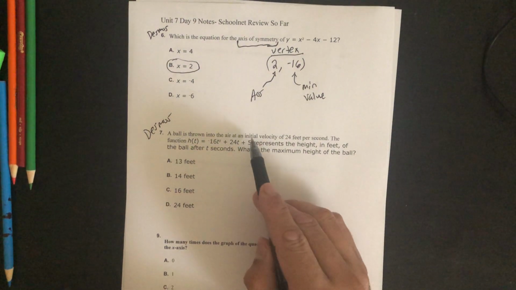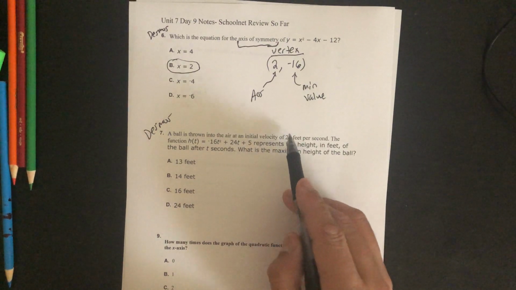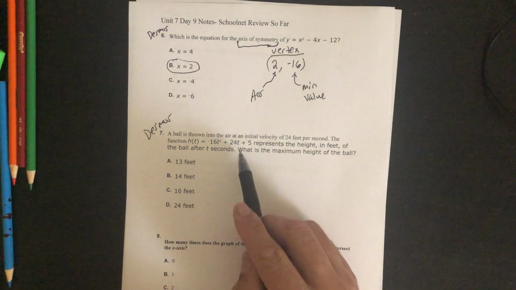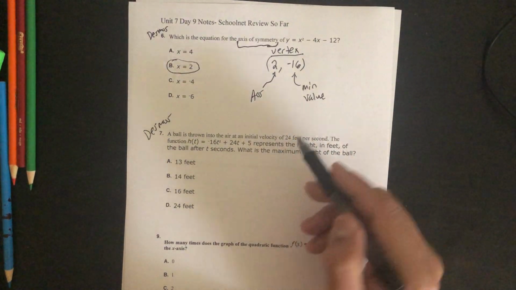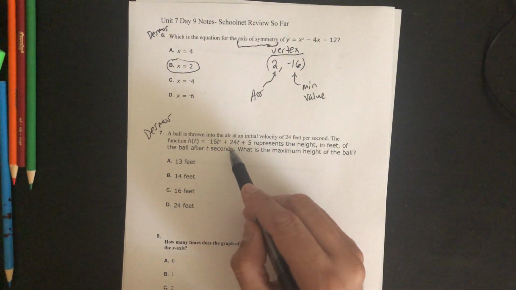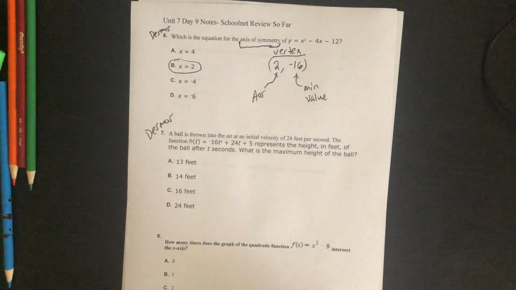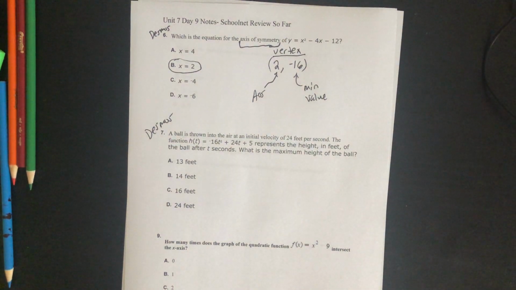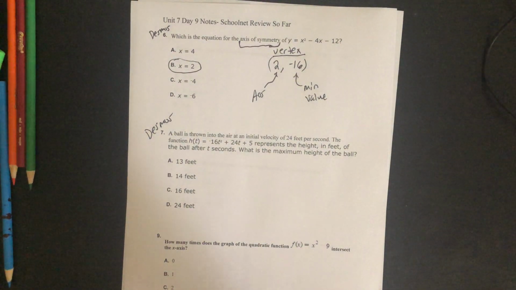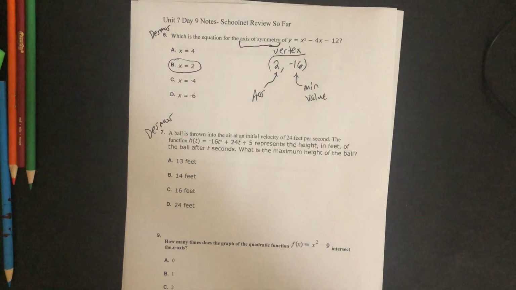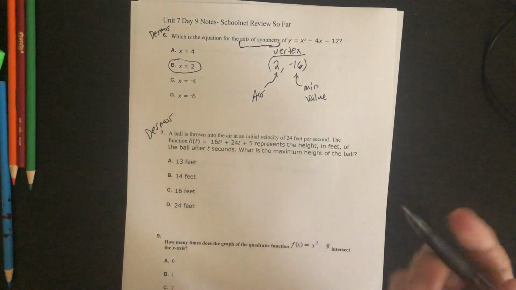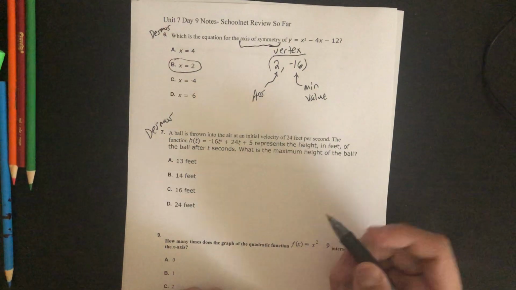First thing, if you notice, they gave us the initial velocity of 24. That is just the letter b in the quadratic equation. It's really not important at all. They're just telling you what the 24 stands for. So don't even worry about it being the initial velocity. Don't think it's like the initial value or anything like that. It's just some extra piece of information that they're giving you to see if you can confuse yourself. But the question is simple. What is the maximum height?